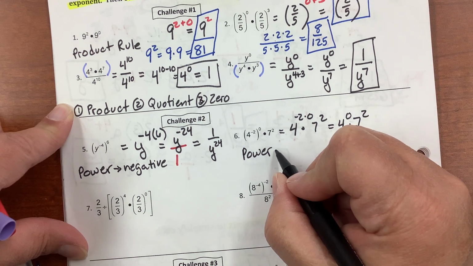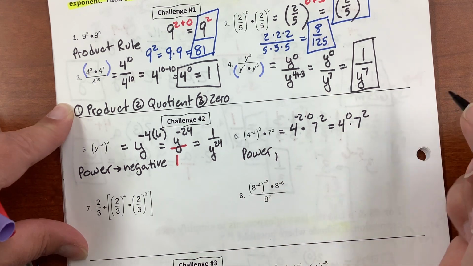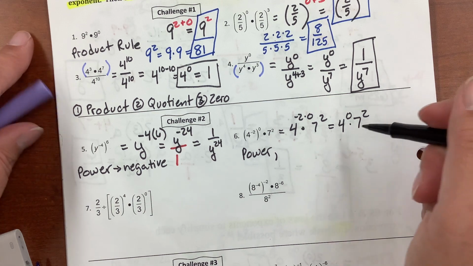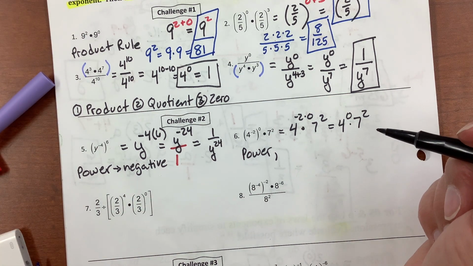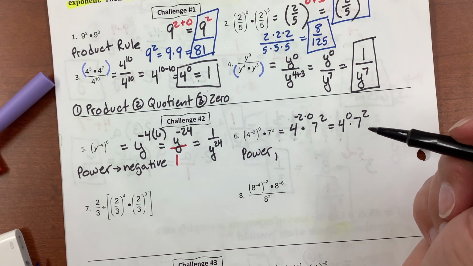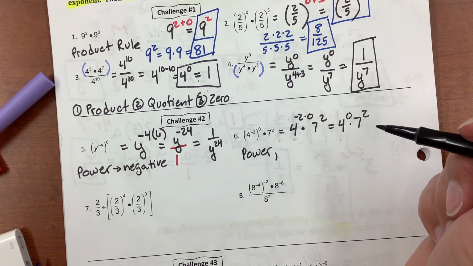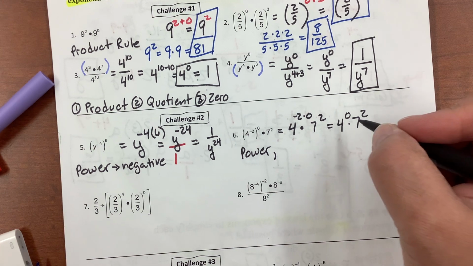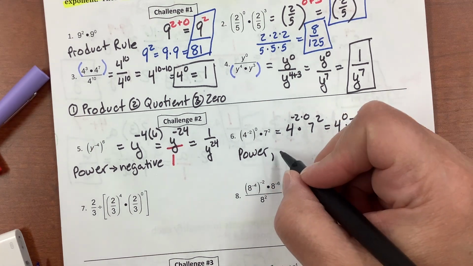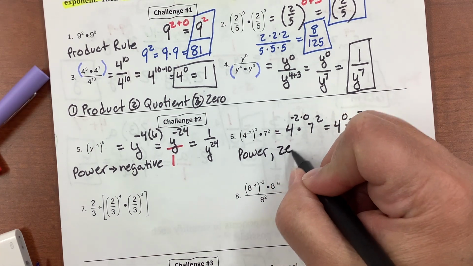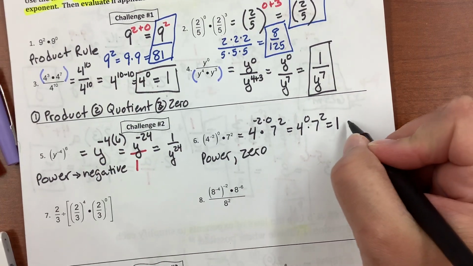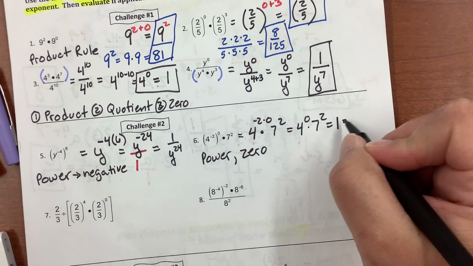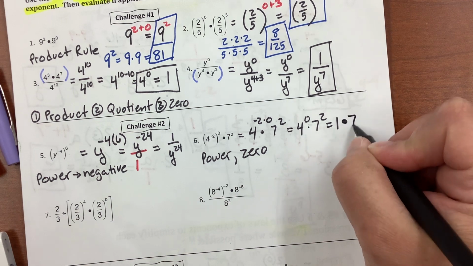So now, power, and I can't do the product rule because I have different bases. Be careful. When you have different bases, you can't do any of these rules. You have to have the same base. So when I do the power rule, now I can only do the 0 exponent. So 0 exponent, 1. So then I get, forgot, times 7 squared.